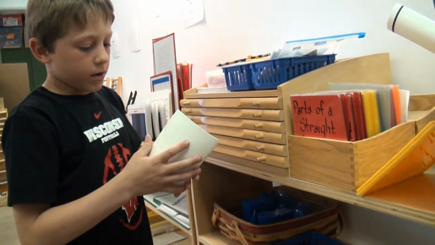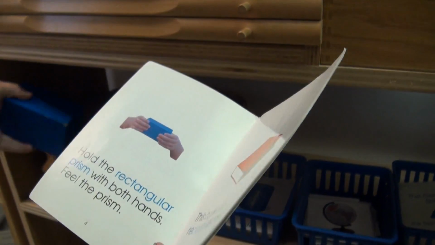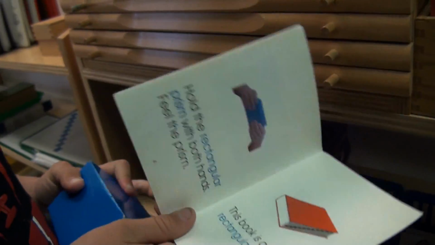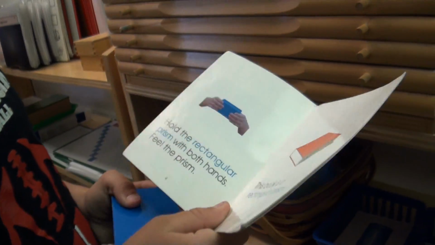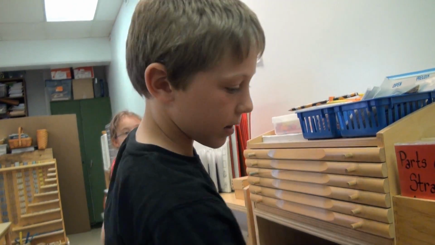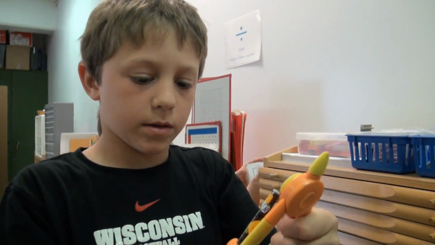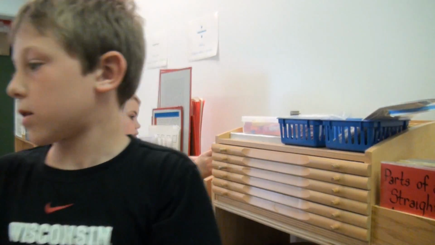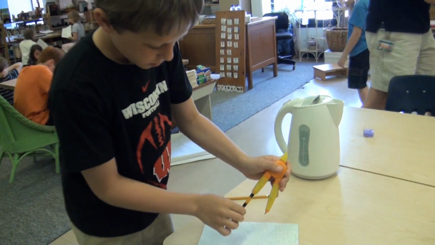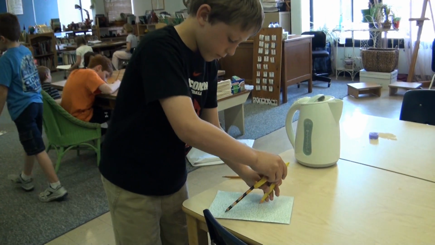You would like read books, like hold the rectangle prism. With both hands feel the prism. Then you do that. This book is a rectangular prism. You would like that. And then this is how you make a perfect circle. Here, I'll come show you how. Hold this down like this. Hold it down. And now you would move this around.